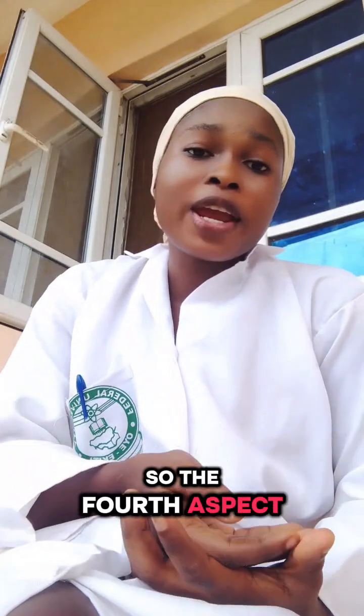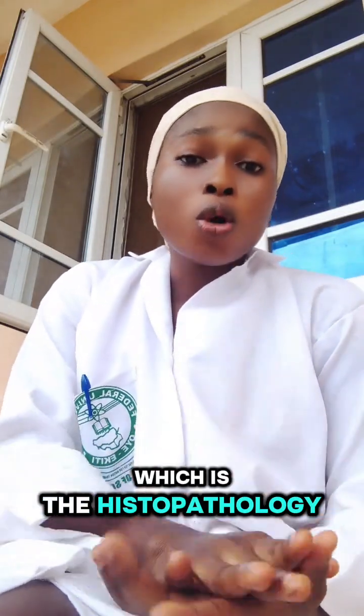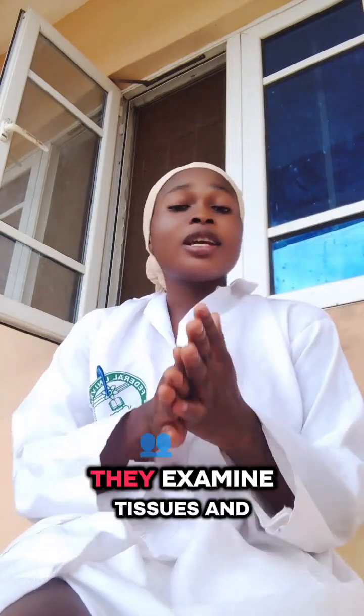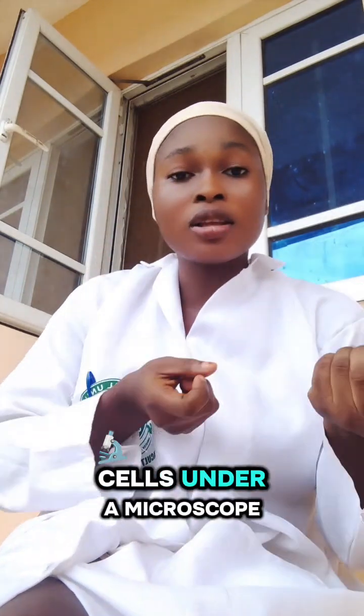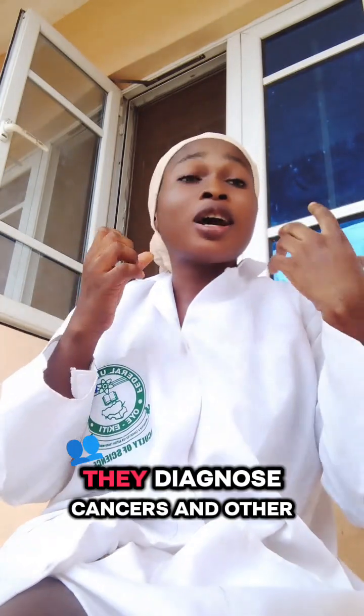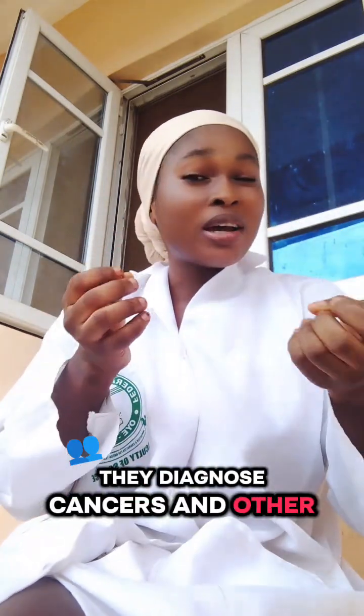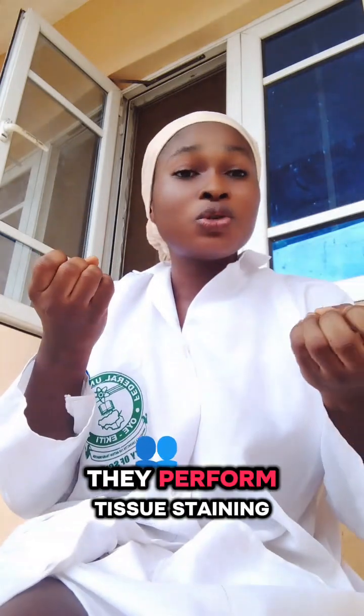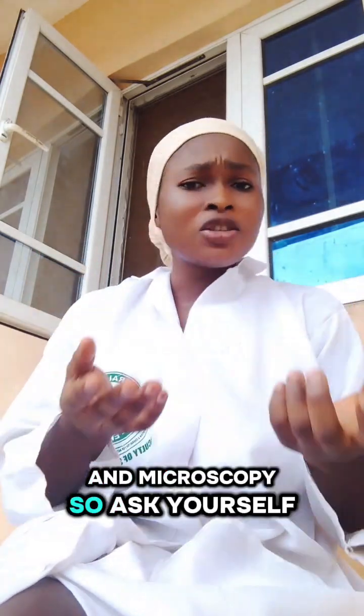So the fourth aspect is histopathology. What they do is examine tissues and cells under the microscope. They diagnose cancers and other related diseases. They perform tissue staining and microscopy. So ask yourself these questions.